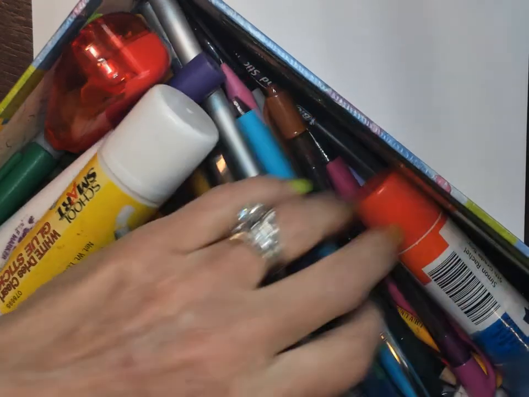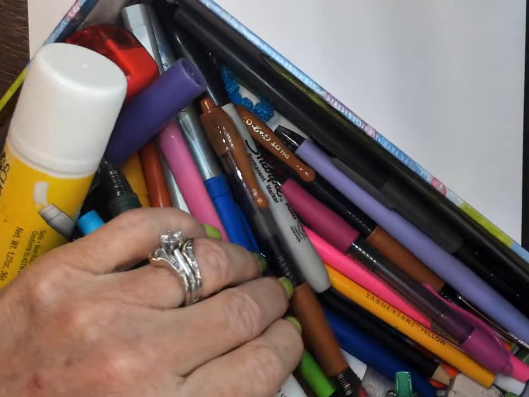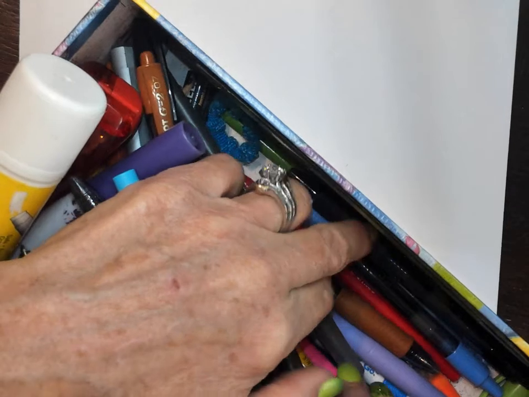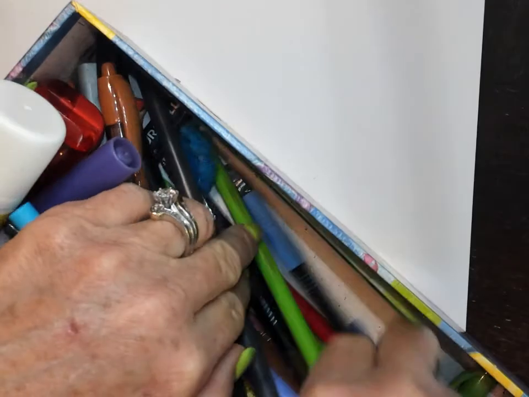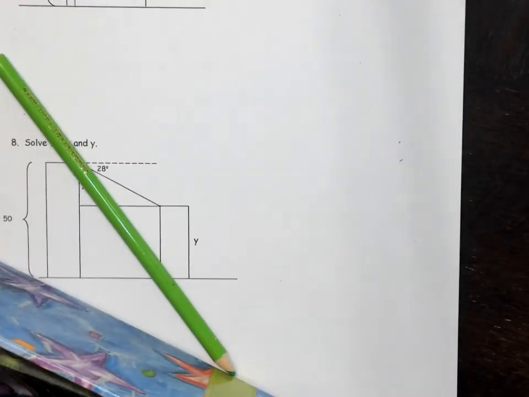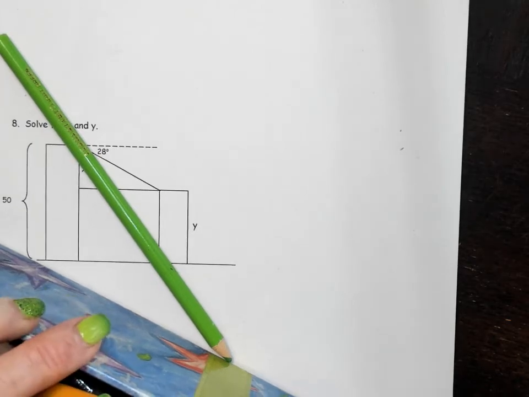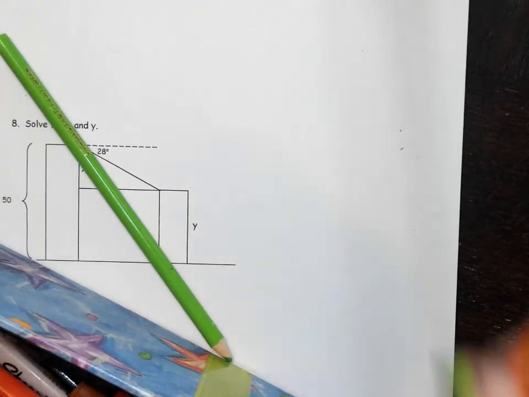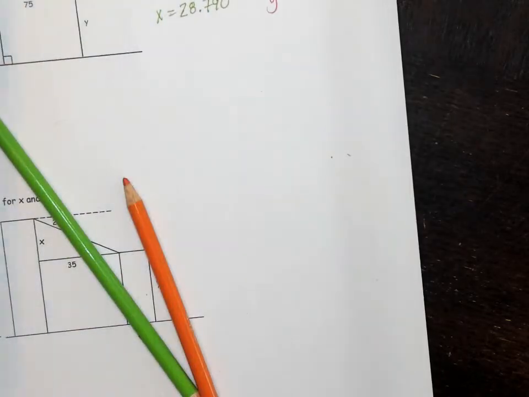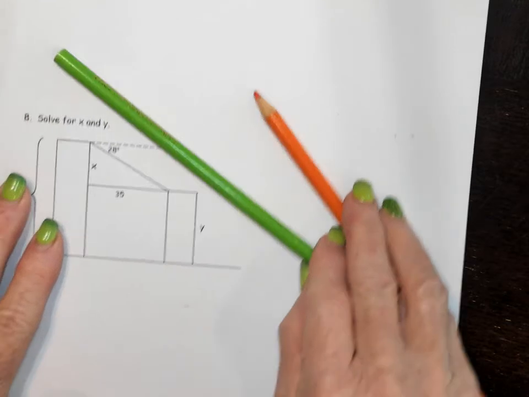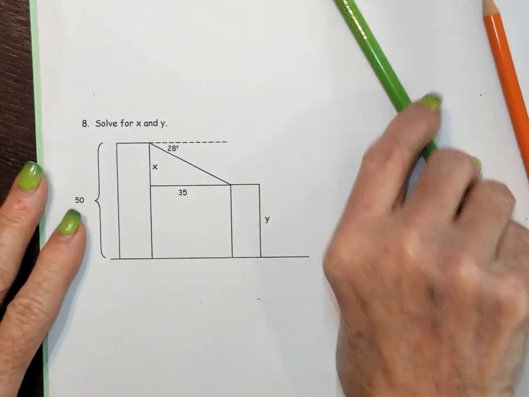I have a box of school supplies. But I think most of my pencils are not sharp. Ooh, here's a green one. That blue one's dead. Oh, here's an orange one. This will work. If you don't have colored pencils, that's okay. I like color because it makes, I don't know, life colorful.